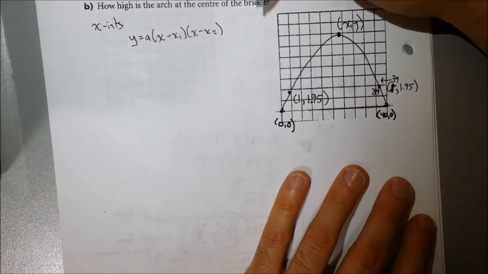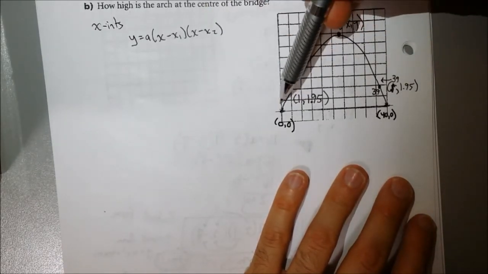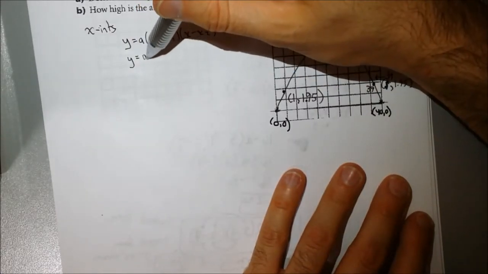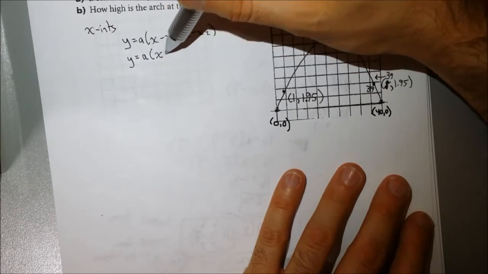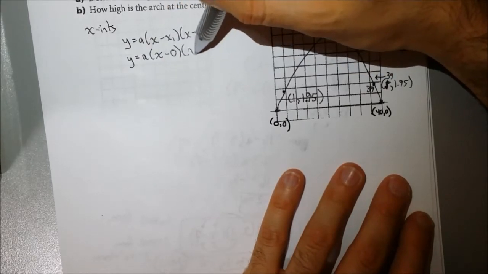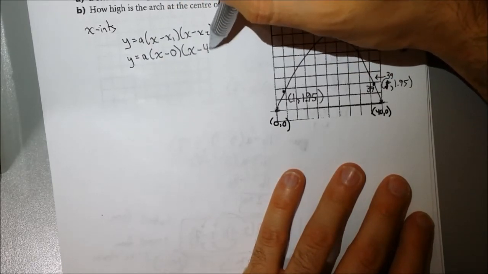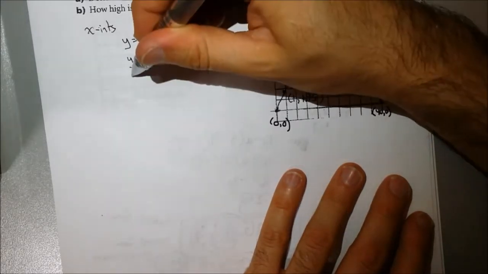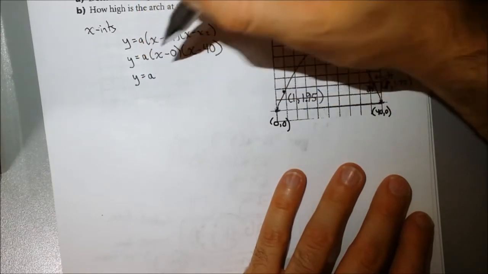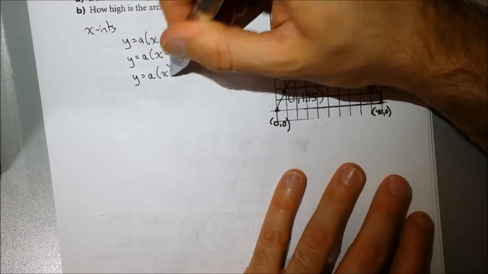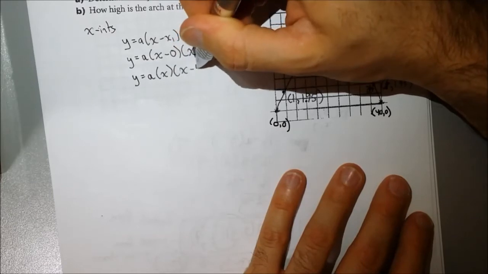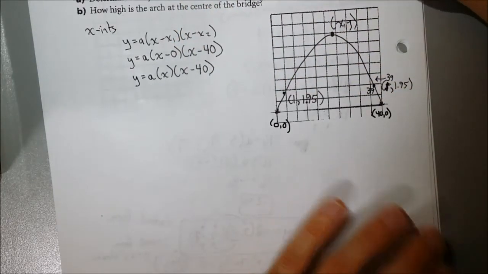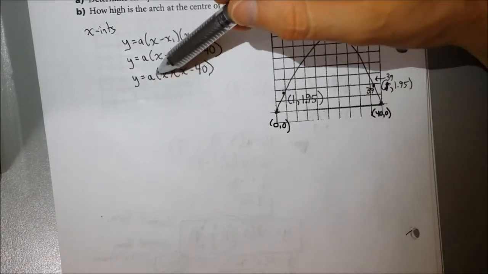So this is actually really nice because my X-intercepts are 0 and 40. So this is going to get really easy because in one of my brackets I'm plugging in a 0, and in the other one I'm plugging in a 40. So that's great. X minus 0, no need to write it that way. I can just write A times X. So there I am. Now, I'm going to need to solve for this A term.